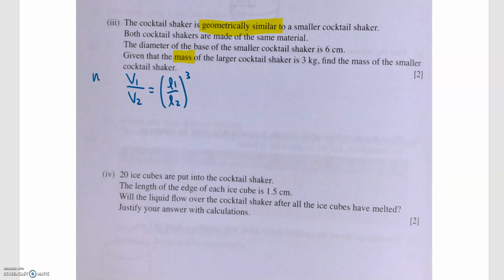So the ratio of the mass is equivalent to the ratio of the volume, because they tell us that the shakers are made of the same material. So I'm assuming that the density of both shakers is the same. The mass of the larger cocktail shaker is 3 kg.